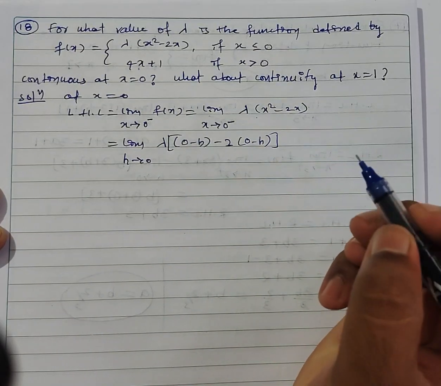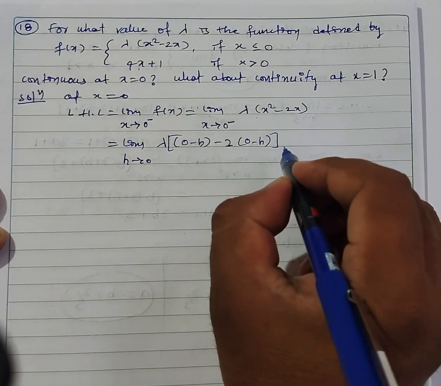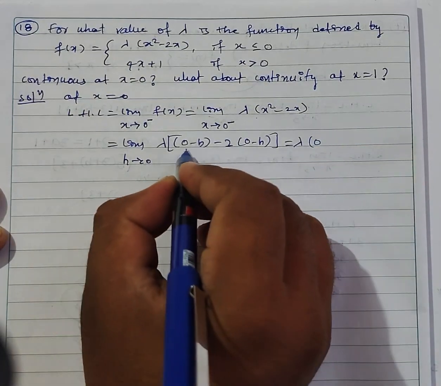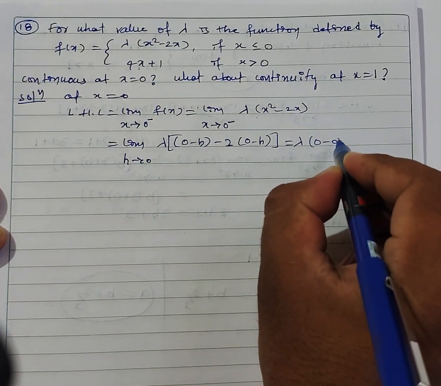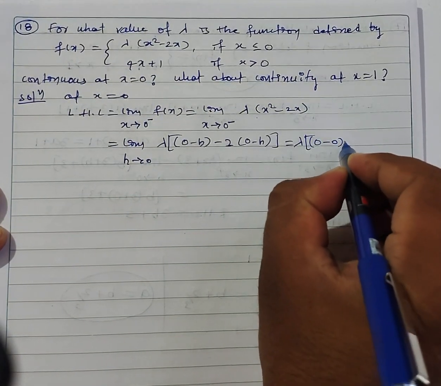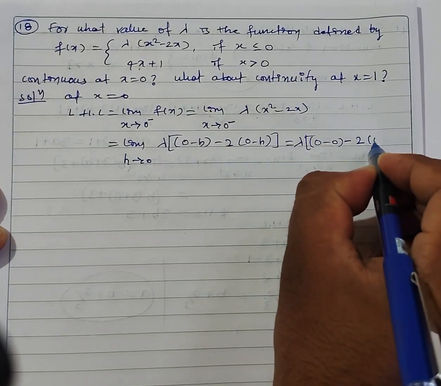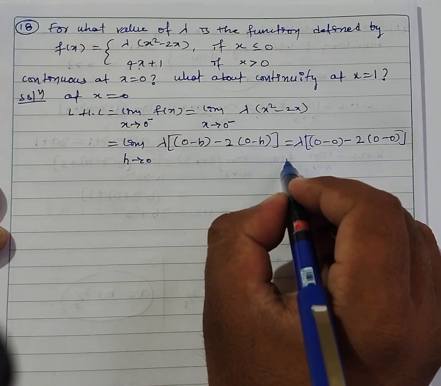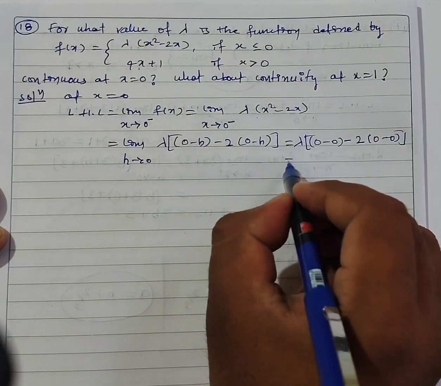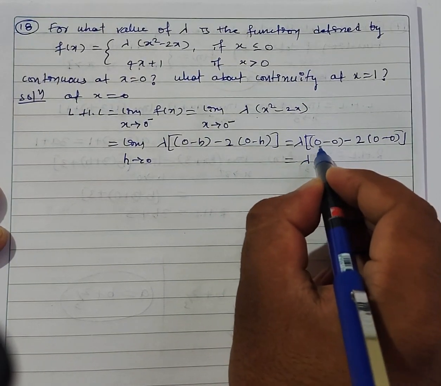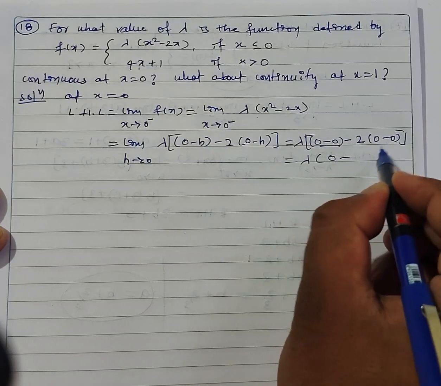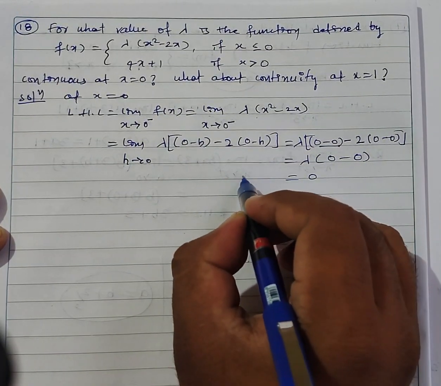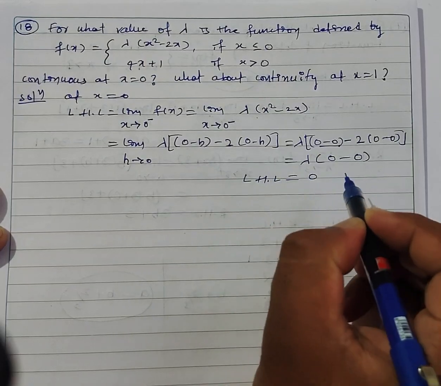Now substitute the limit value. That becomes lambda into 0 minus 2 into 0, which is 0. So the left hand limit equals 0.